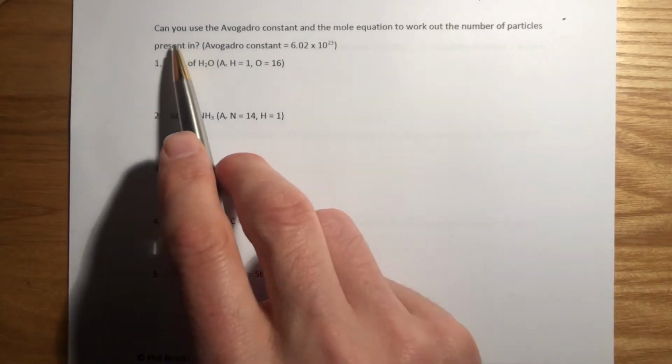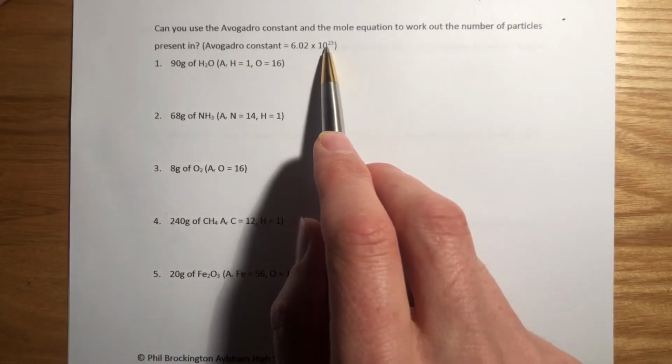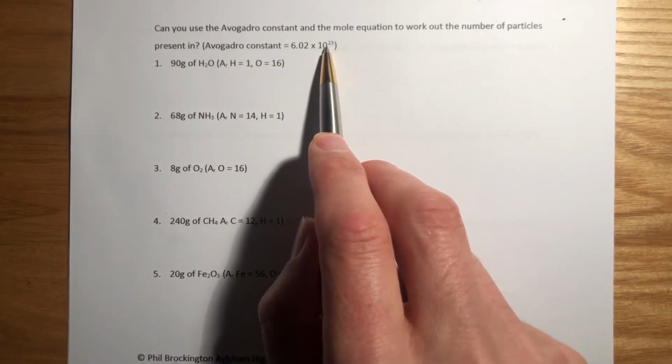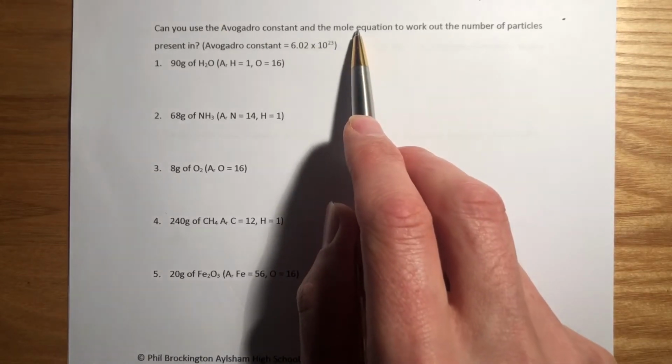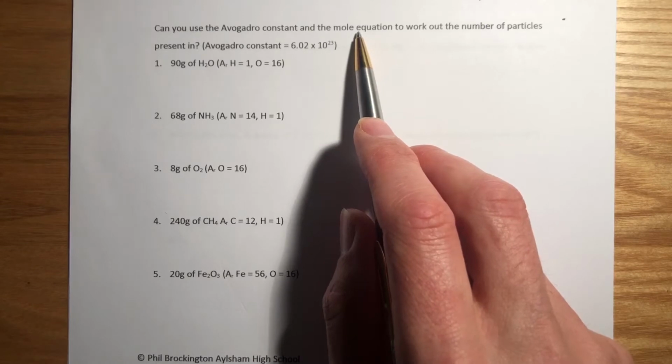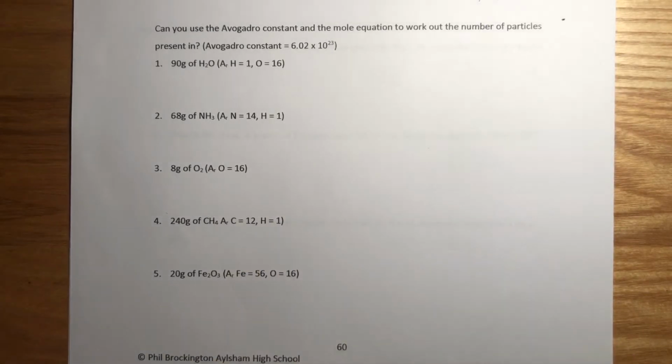So the question: can we use the Avogadro constant? We're given the Avogadro constant here, 6.02 times 10 to the 23, so we don't have to remember that number. It's always given to us. Can we use the Avogadro constant and the mole equation? Notice we're not given the mole equation. We have to learn that, and we stated that several times in the last video.